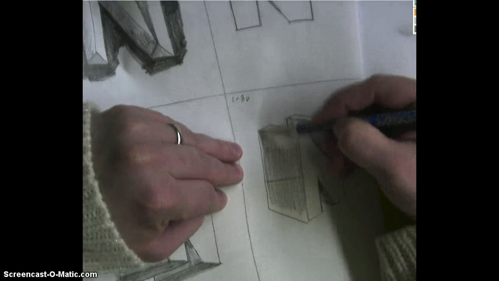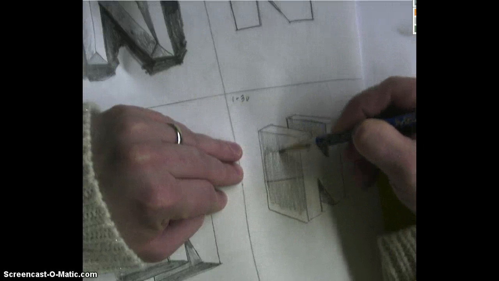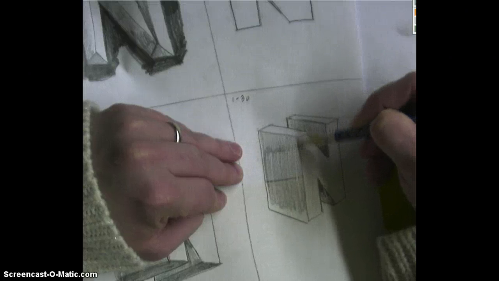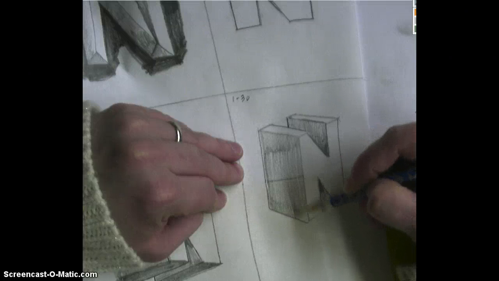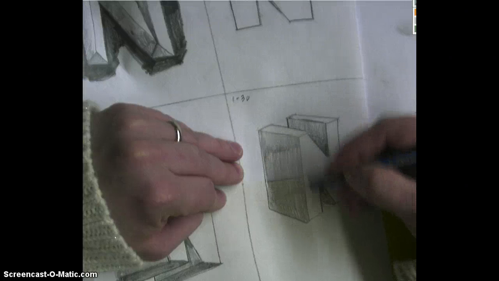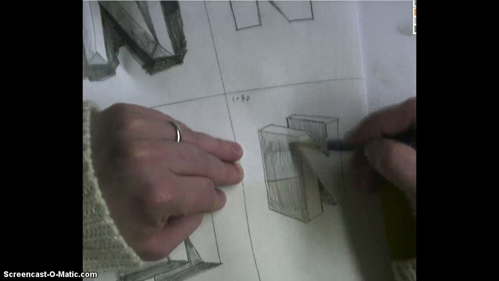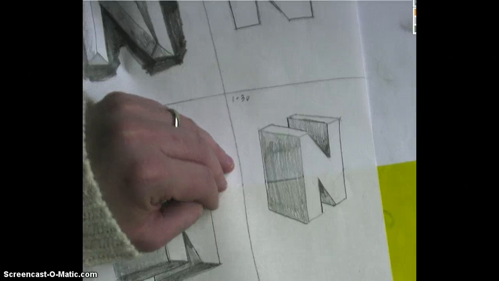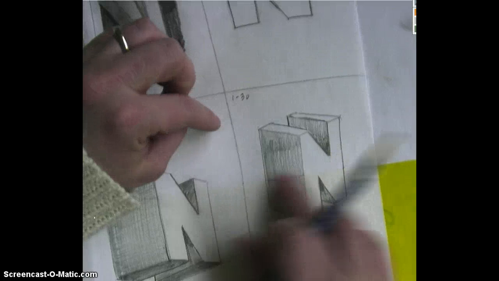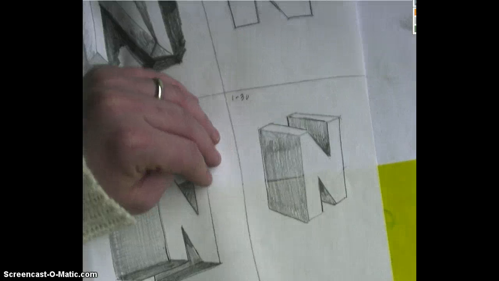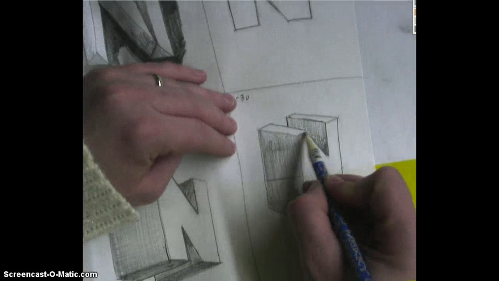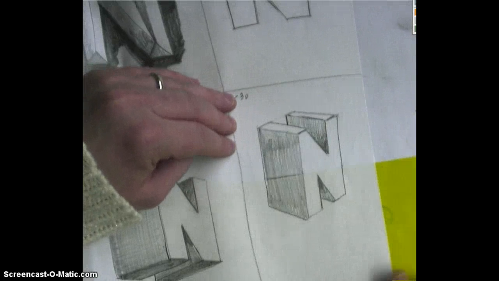Now one thing you'll want to watch when you're doing your shading or any sketching is what's underneath your paper. You guys can probably see, oh absolutely you can see, that underneath this paper is part of my folder right here, which is causing this line to form across here. That's fine. Just make sure you watch for that when you're putting things in. Darken that just a little bit.